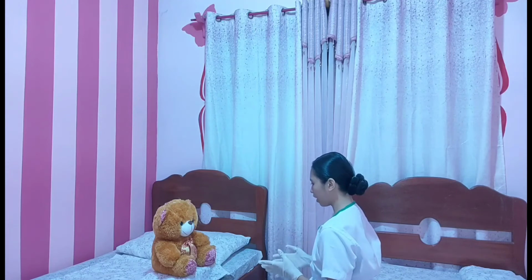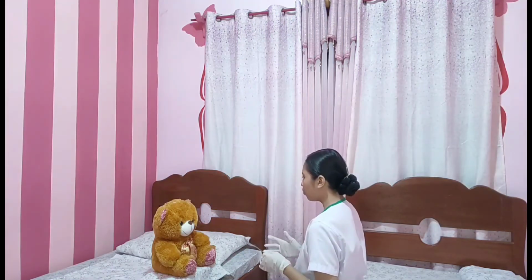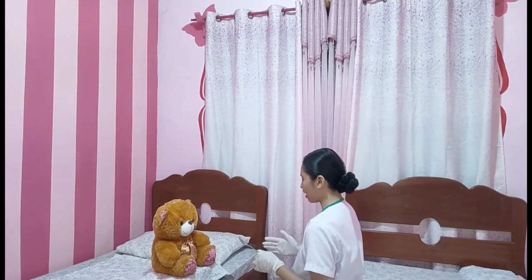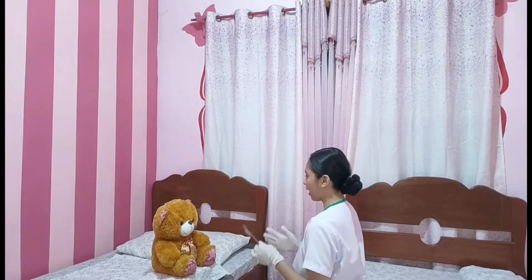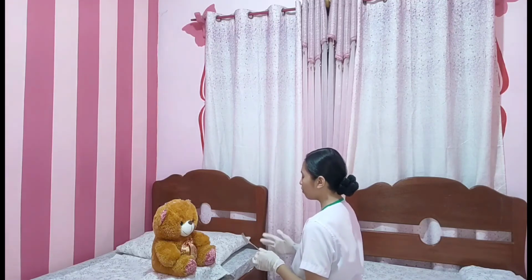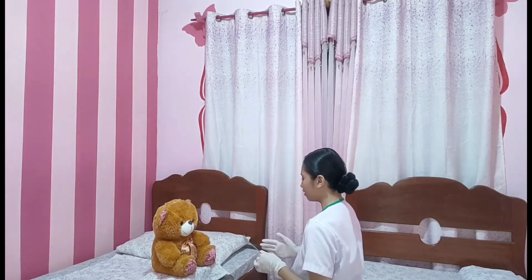Alright, you are correct. Now, we will test your vestibulocochlear nerve. For your auditory branch, we will perform the Weber test and the Rinne test. For the Weber test, I will place the tuning fork to your head and tell me if you hear it synchronously or not. While for the Rinne test, I will place the tuning fork to your mastoid process. Tell me if it stopped, then I will do it again to the other side.